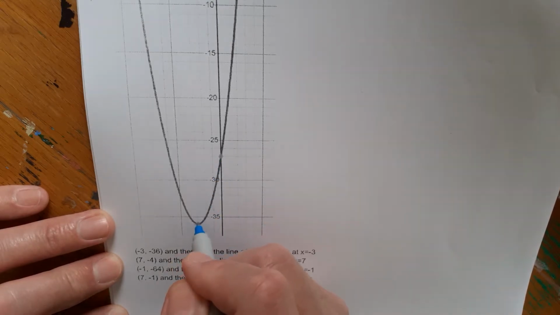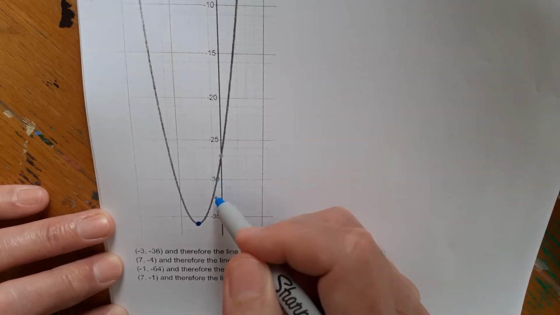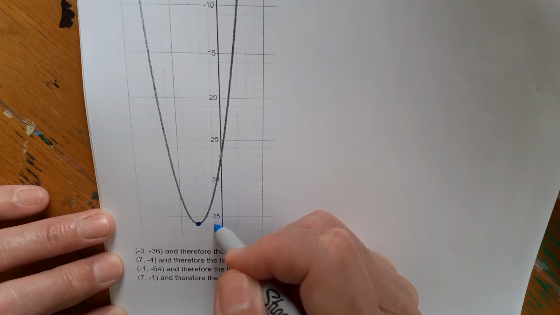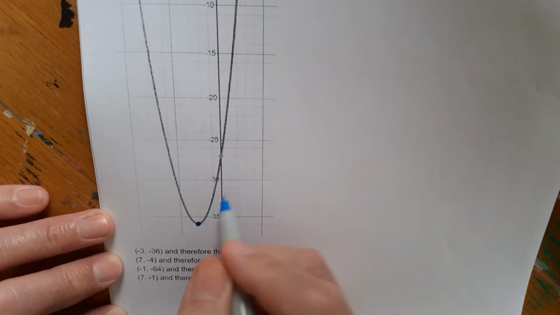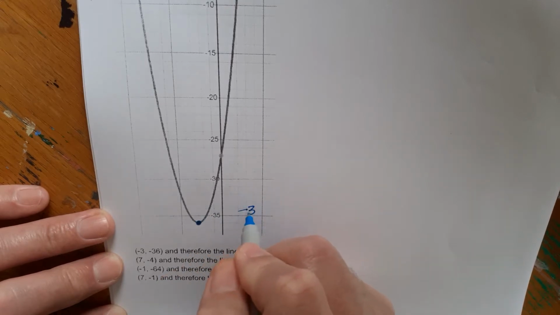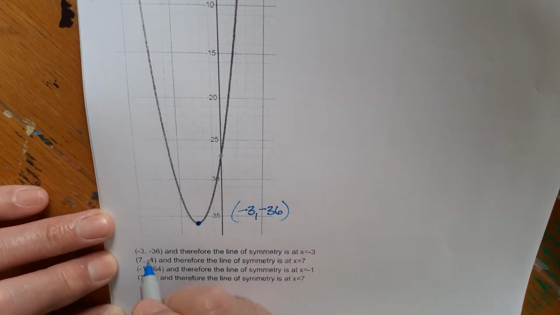I see the parabola right here, and here's the vertex. So this is negative 30, 1, 2, 3, 4, 5. Each unit is 1. This is negative 36. So y is negative 36. And it looks like x is 1, 2, 3. So negative 3 on the x, negative 36 on the y. That's this right here.